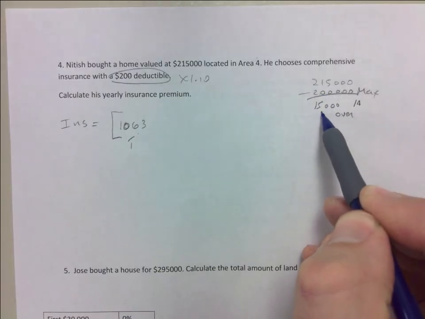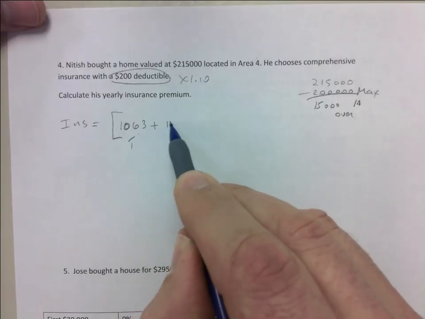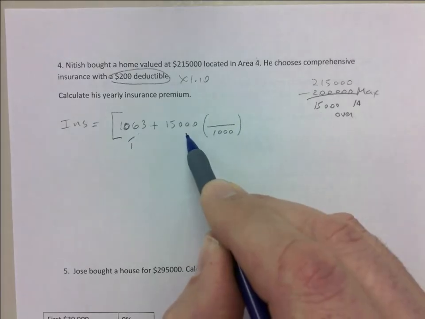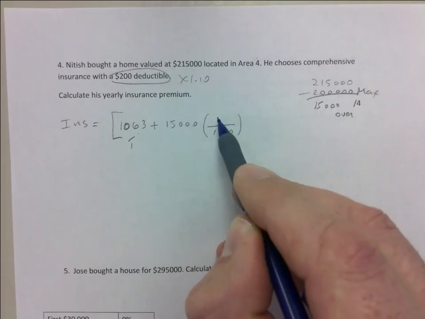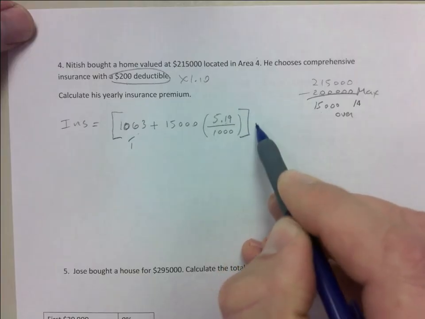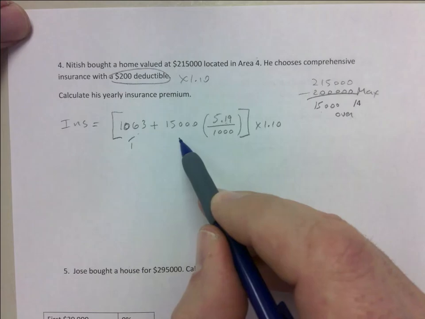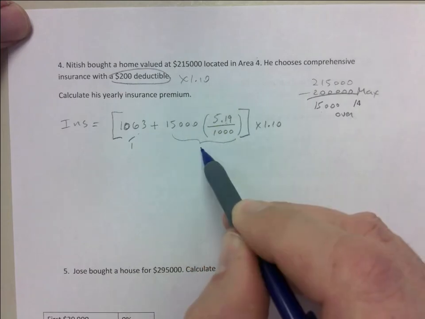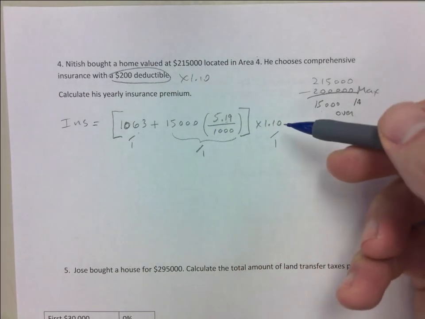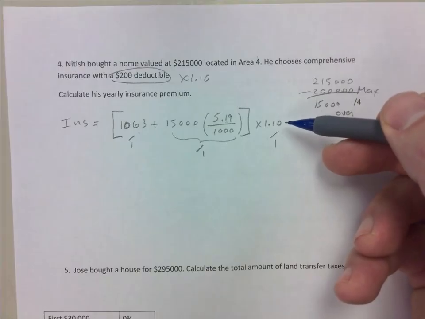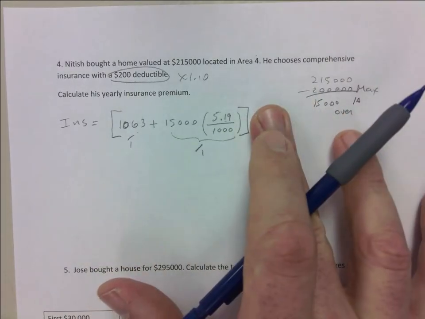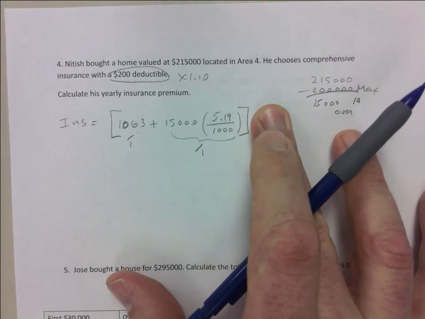But you need extra. So that's why you need to add $15,000 worth of insurance that you need to purchase. And that rate is $519, you get that from your table, times 1.10. So I'll give you a mark for setting this all up here, for having that done properly. And I will give you a mark for showing me that, hey, I need to multiply this by 1.10 to account for a $200 deductible. Because if you don't do it, it's by default a $500 deductible.